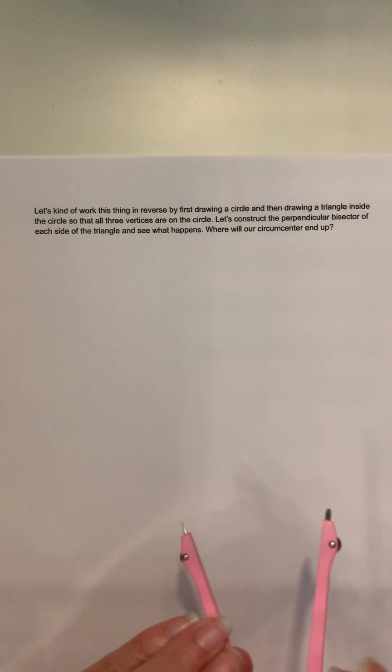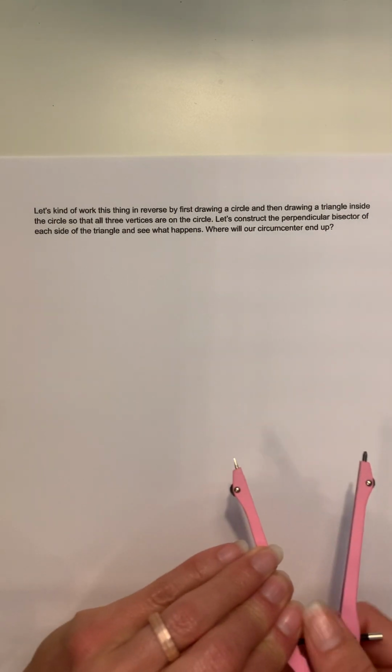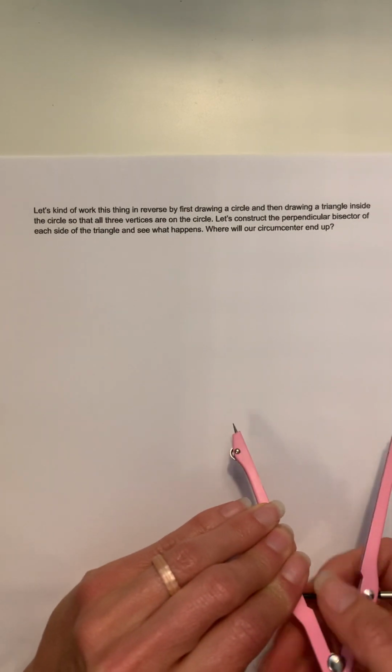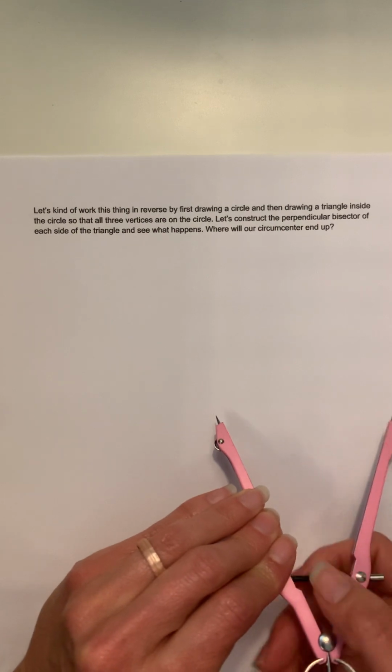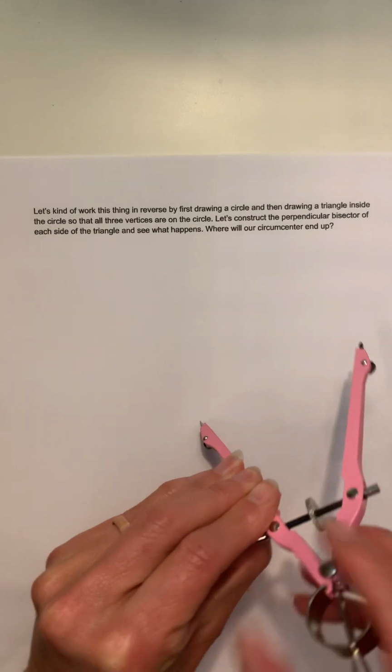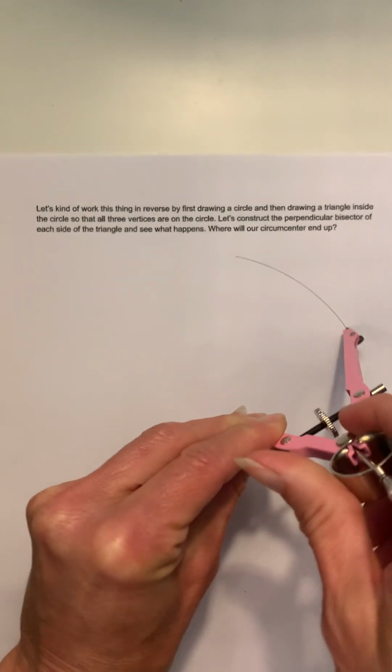So now I'm suggesting that we kind of look at this backwards. I'm going to draw a pretty decent sized circle on here so it's big enough for you guys to see and big enough to work in. Put my center here and do a decent circle.